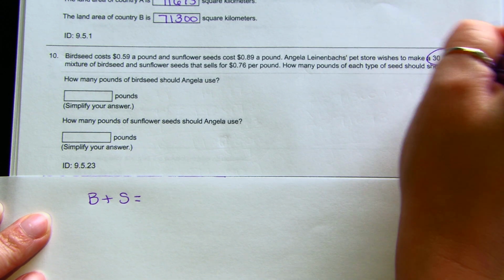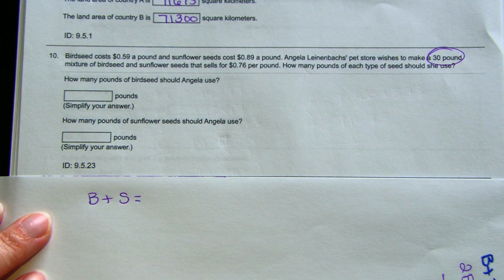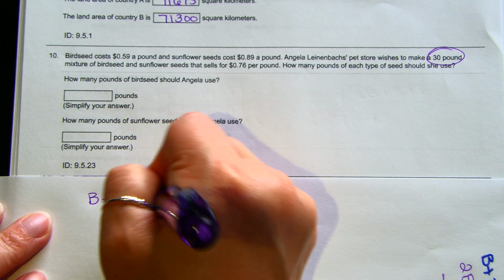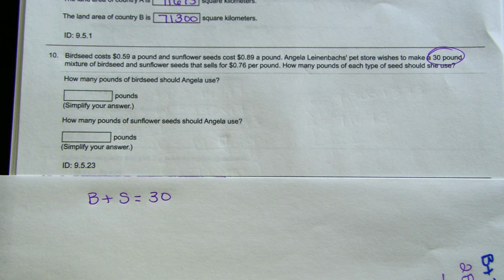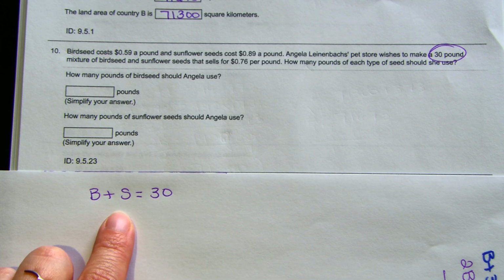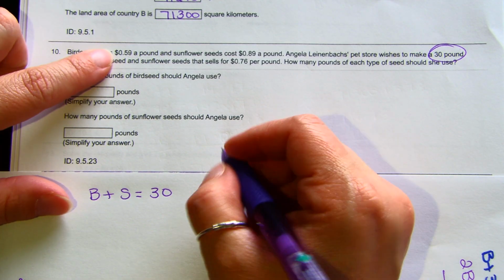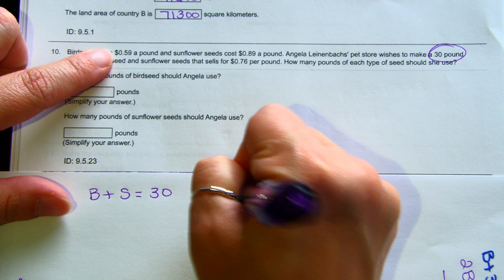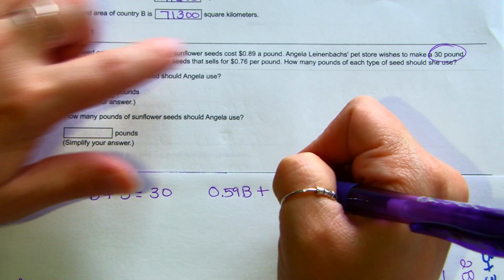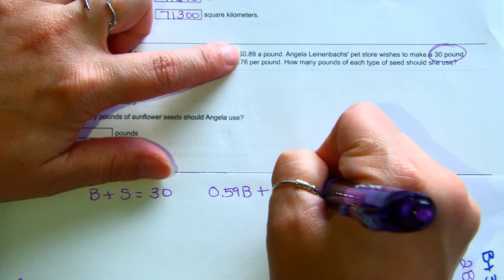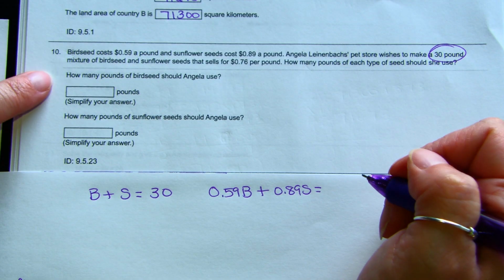Now, the way we come up with our next equation is we use this as a starter, but we put the amounts that each of these things costs in front of it. So what do I mean by that? I mean that bird seed, how much did it cost? 59 cents a pound. So I do 0.59 times B. Plus, how much did sunflower seed cost? 89 cents a pound. Equals, how much do they want the mixture to sell for? They want it to sell for 76 cents a pound. And that's times 30, not times M for mixture, because we actually know how many pounds of it we're supposed to get. This is how we come up with the equations without using the table.